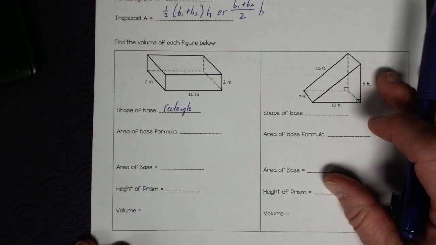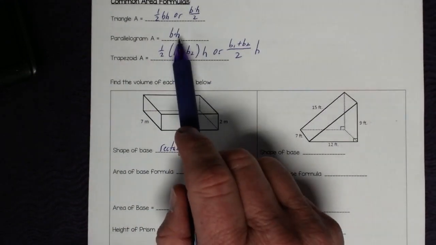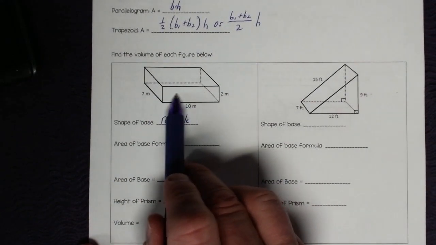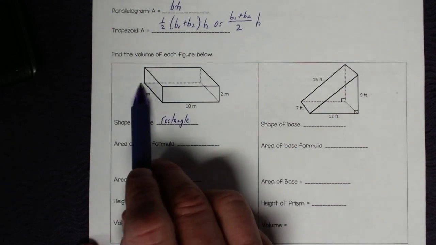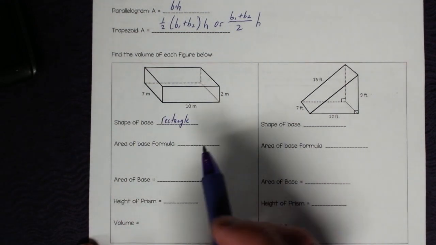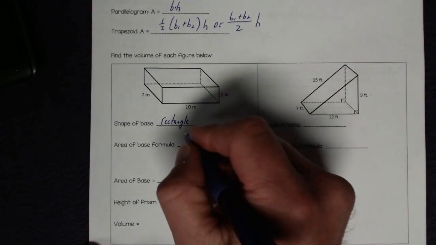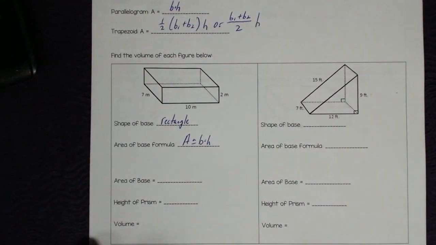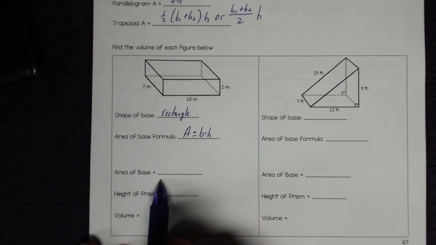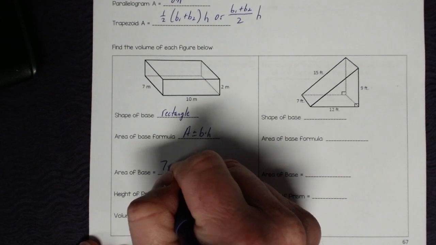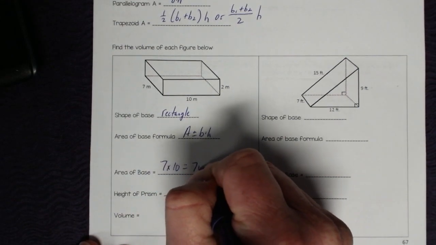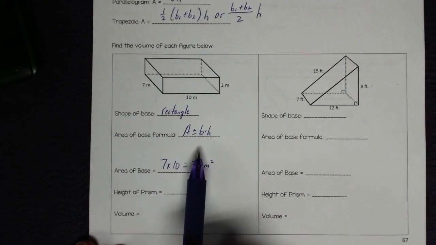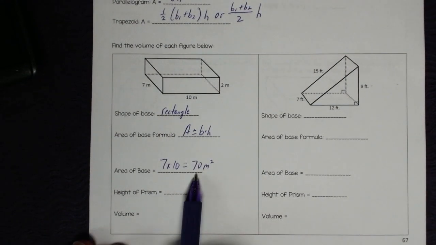The second part, it says what's the area of the base of the formula. So going back up here, area is base times height. We're trying to find the area of this part down here on the bottom. So here's my base times height right here, 7 times 10. But it's asking for the area, so we're going to put base times height. They want the formula there, and then they want the base. So that would be 7 times 10. So that's going to be 70 meters squared. Okay, so we got a rectangle. Here's the formula. Here's the area of that rectangle.